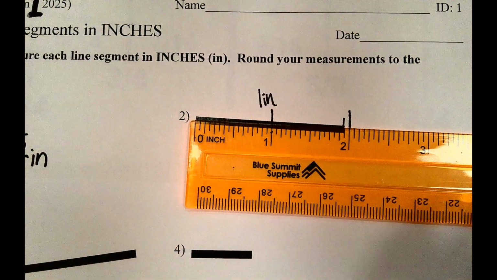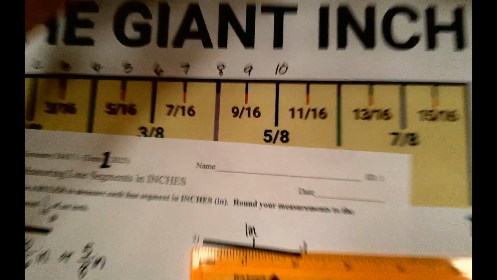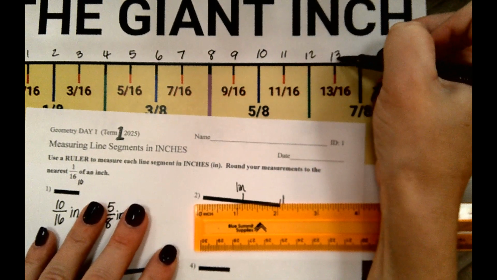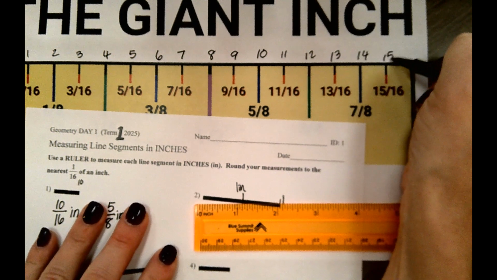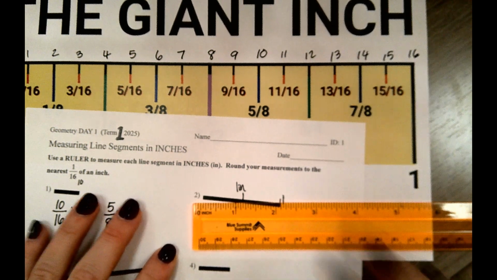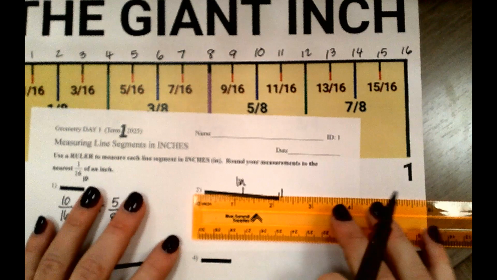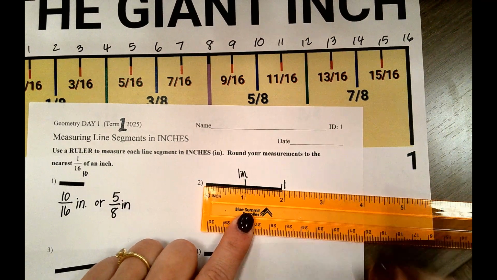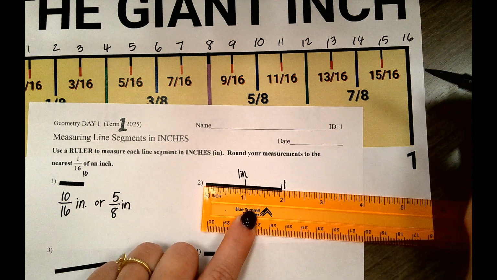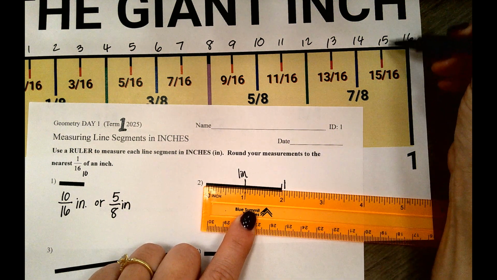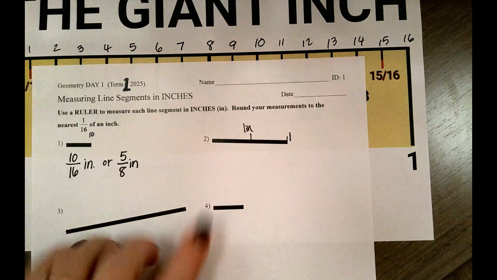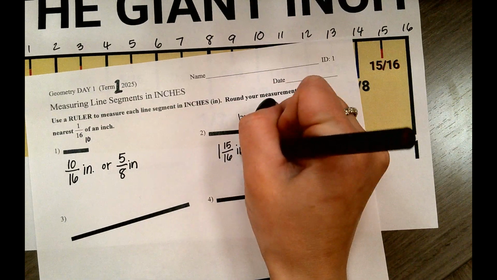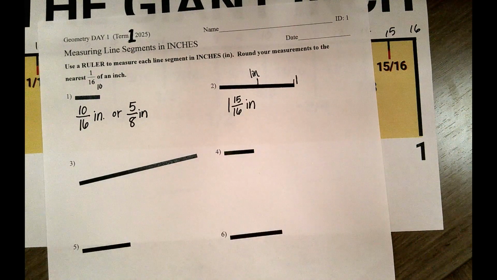15/16 of an inch. We could count all of those and say, oh, well, we counted 15 because 11, 12, 13, 14, 15, and then here's my 16. Make that clear. But something I like to do also is I can see, oh, I'm just 1 space away from 2. So if I go 1 space away, well, there's my 15. Okay, so we have 1 and 15/16 of an inch. And that would be our answer for number 2.